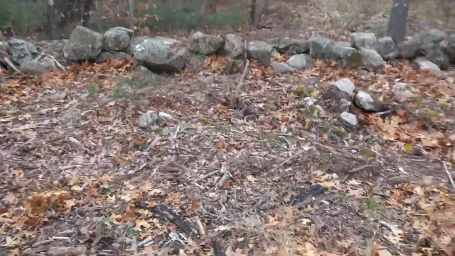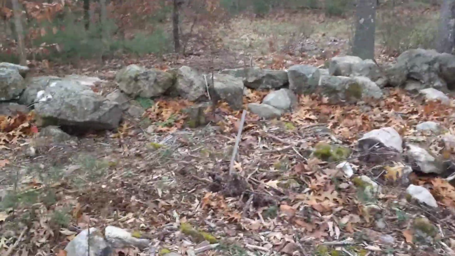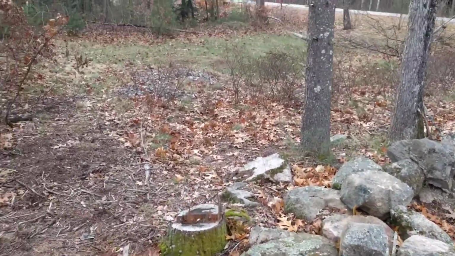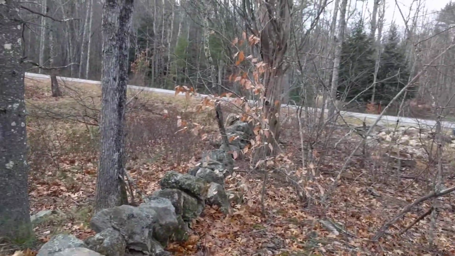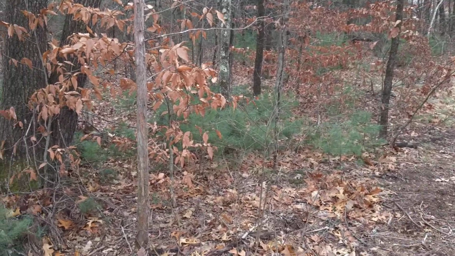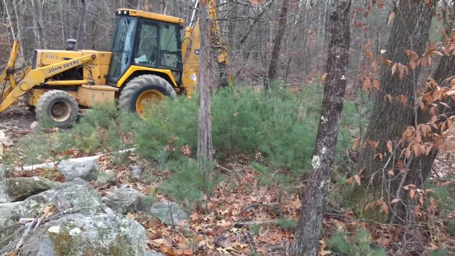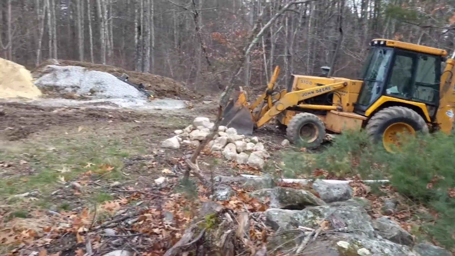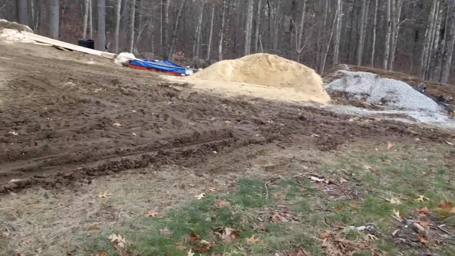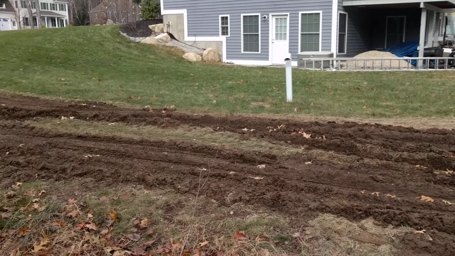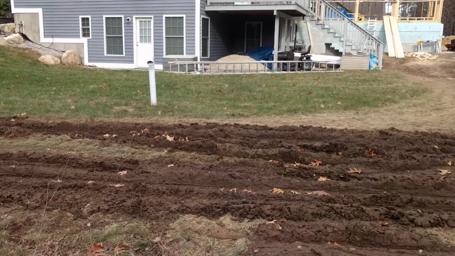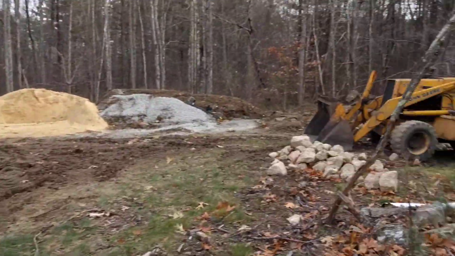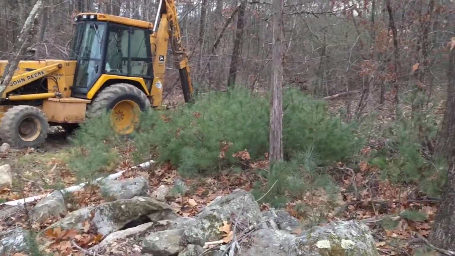To give you a better sense from this side, here's the back side of this. You can see it's just a few feet away from the drainage easement. And then there's just woods next to it, and then a landscaped backyard with a leach field right there.